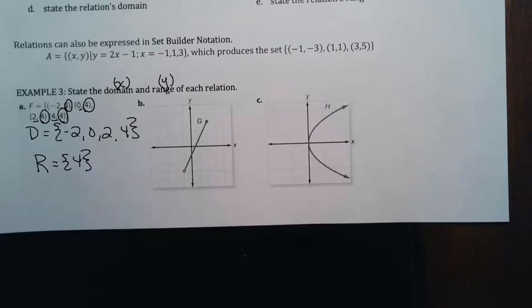Okay, for B, let's change up our color a little bit. Our D, okay, again, it's our x values. All right, and we'll notice that this is not just a set of points, it's also a segment. We have an open circle and a closed circle. So this is going to require that set builder notation. So we're going to say the domain is x such that, right here, we're thinking of our x value. So this location is -1. So -1 is an open circle.